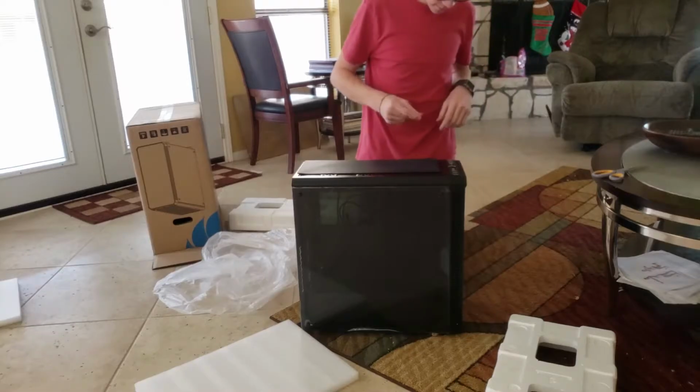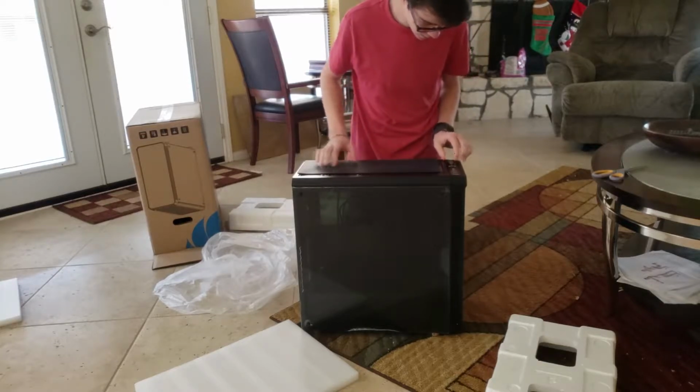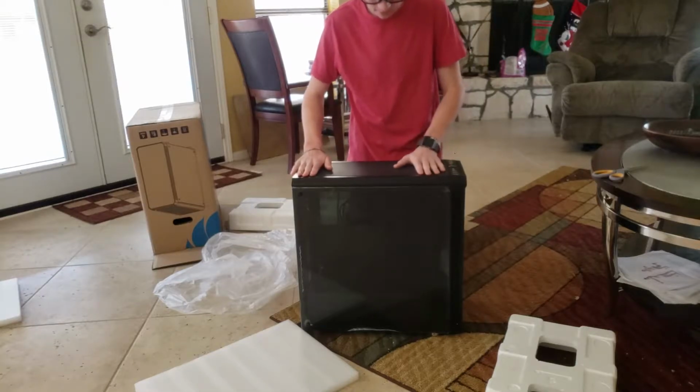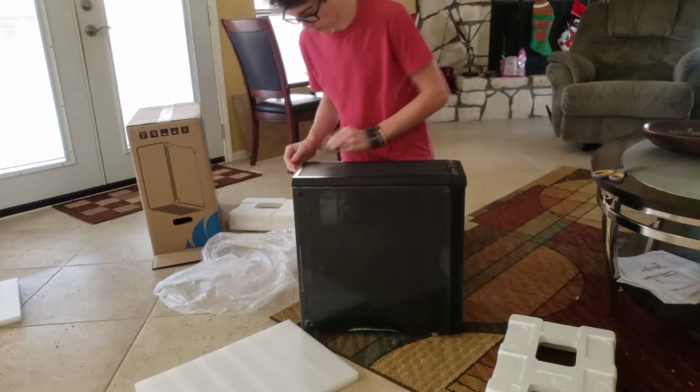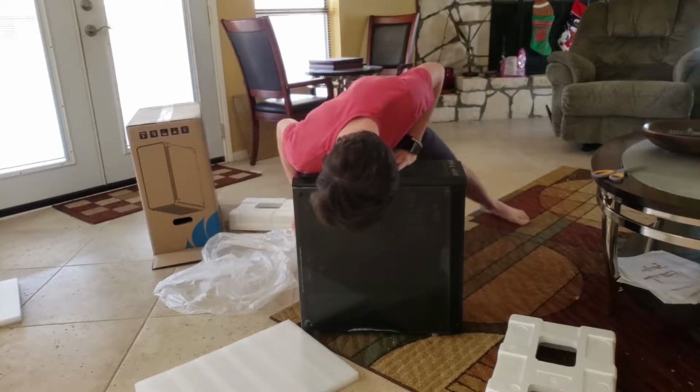Ow! It shocked me. Okay. So we already got a couple of problems here. One, this wasn't seated. That's fine, I really don't care. It's magnetic, it's going to move around. Let's see if I see anything else before I show you that.